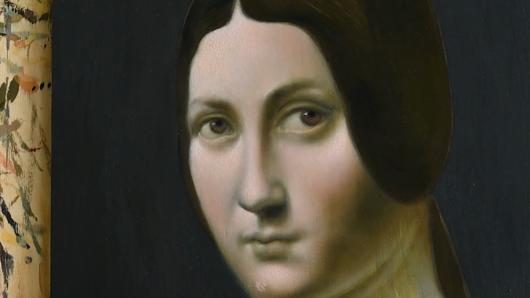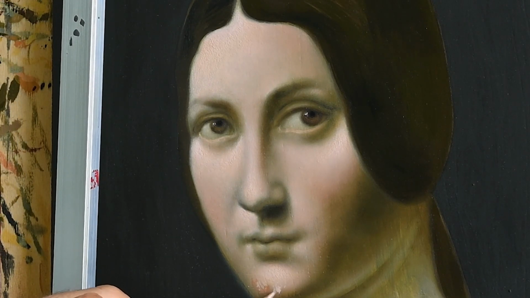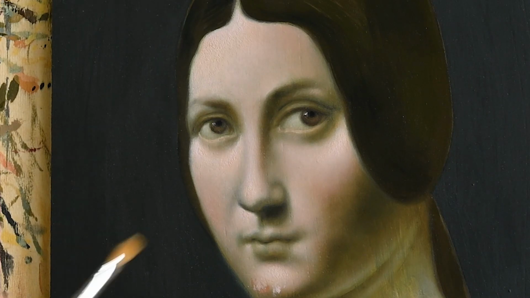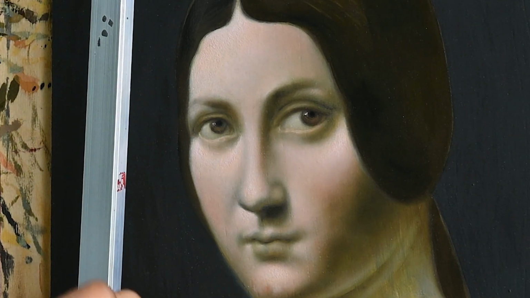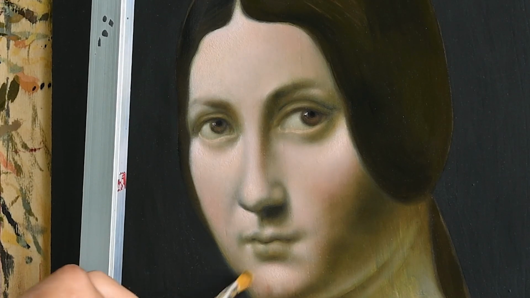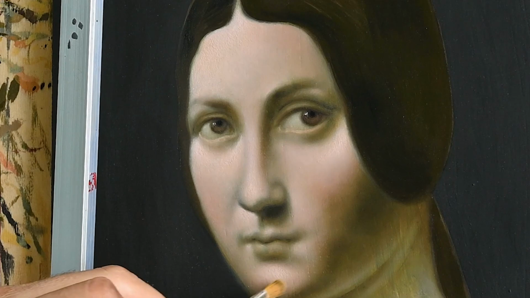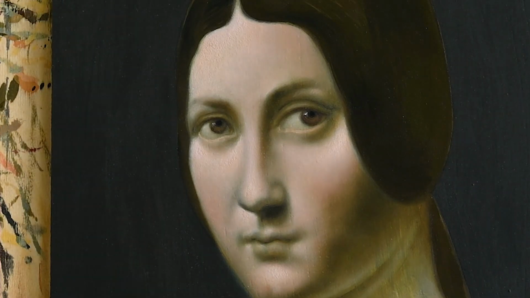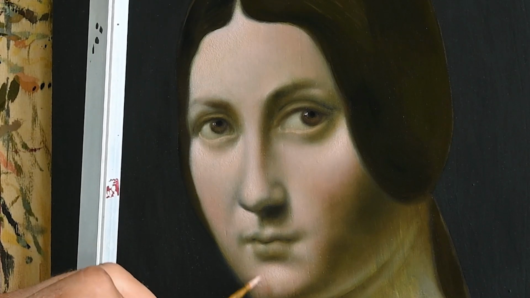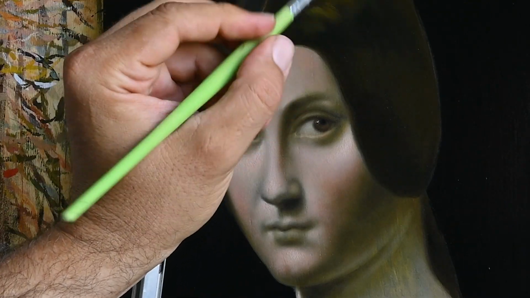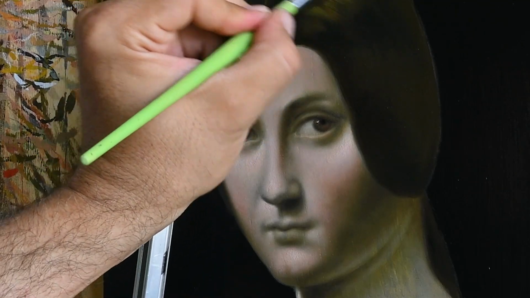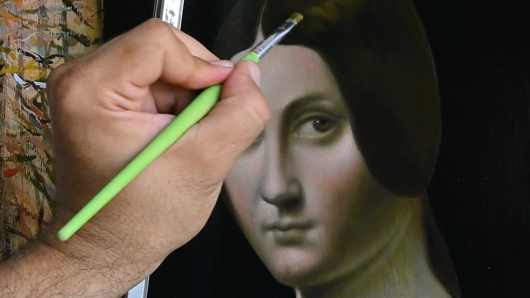Now you see how this portrait has come into a nice place, I would say. Now I'm doing some corrections. You can always do some corrections. If you see that the shape of light needs to be corrected a little bit, then we can always add some color and then spread the color with a drier brush. And now that I feel comfortable with what's happening on the face, I will proceed with painting the hair a little bit.